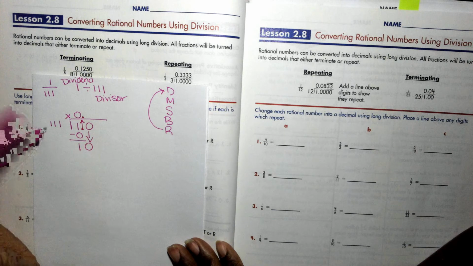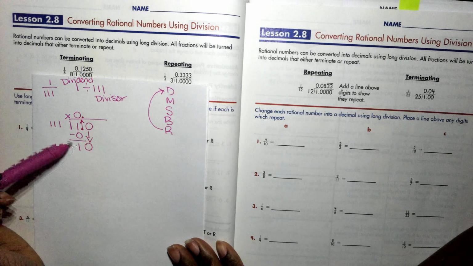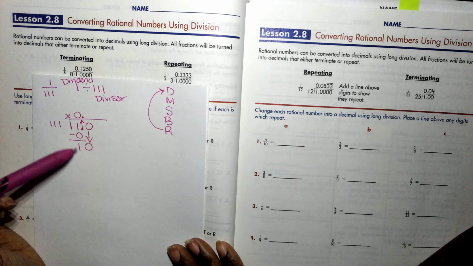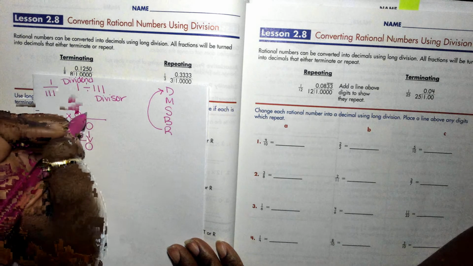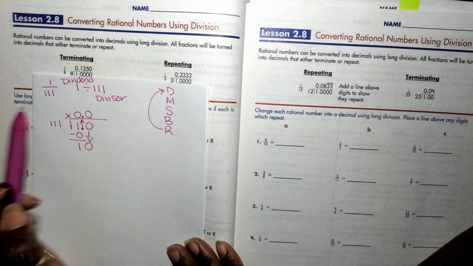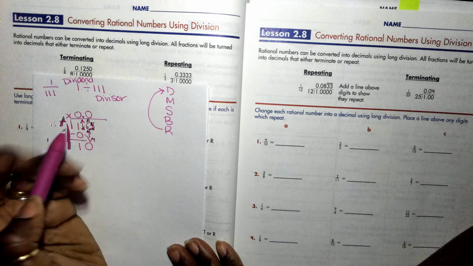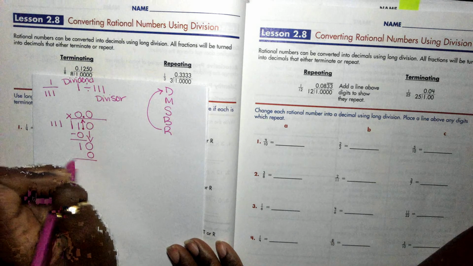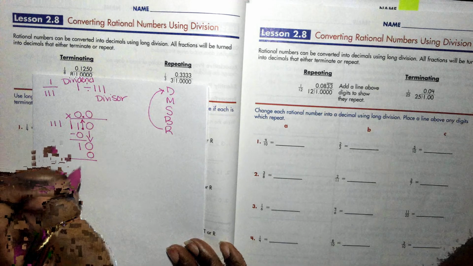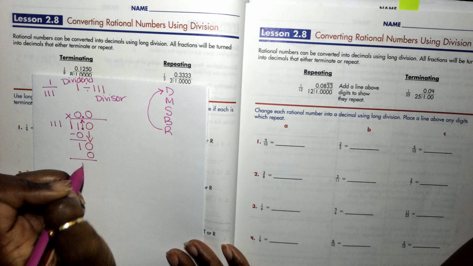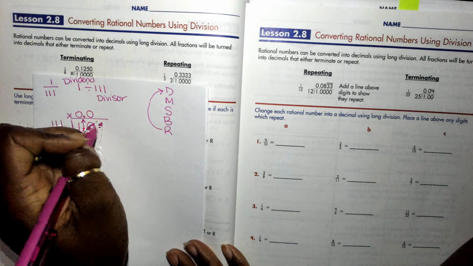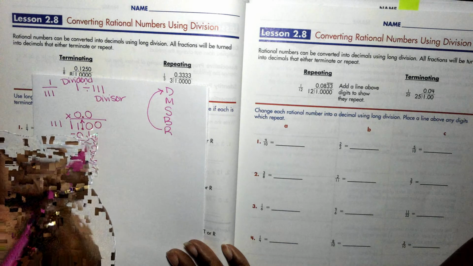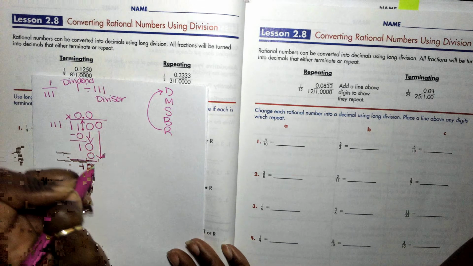So now we have 111, and we're trying to figure out how many groups of 111 are inside of 10. We know that that is also 0. So we have 0 times 111 is 0. And so we're going to subtract 0 from 10. So we have 10. And then we're going to add another 0 because we have a remainder still there. So we're going to add another 0 and bring it down.